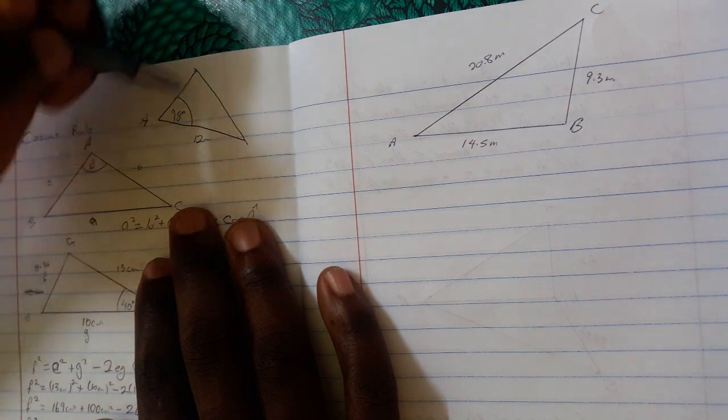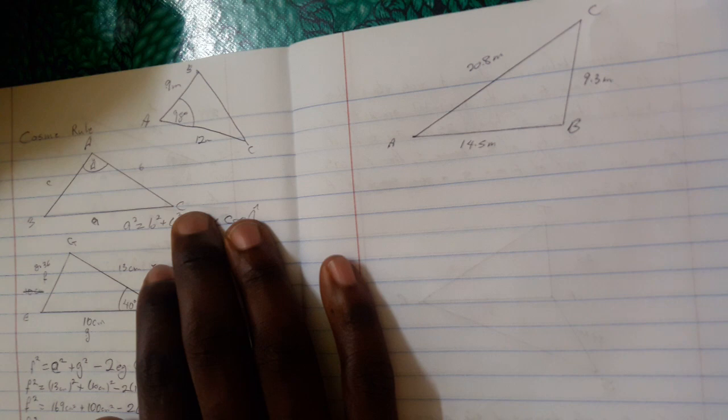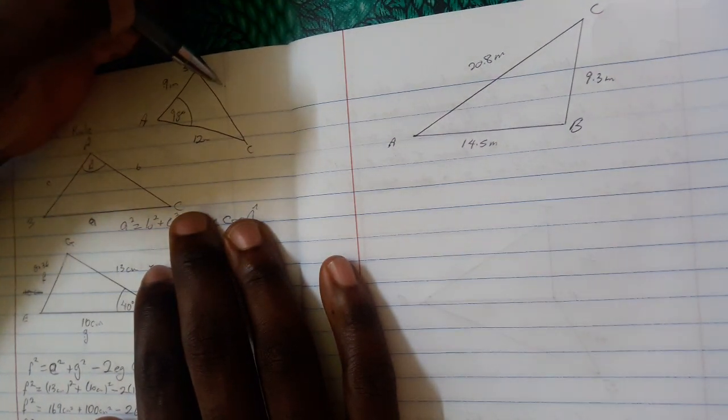This is A, B, C. You can solve this, and you're asked to find this length here.